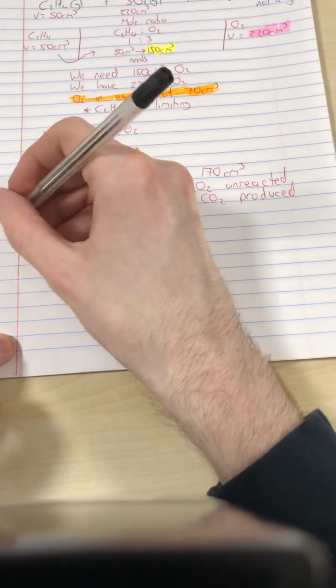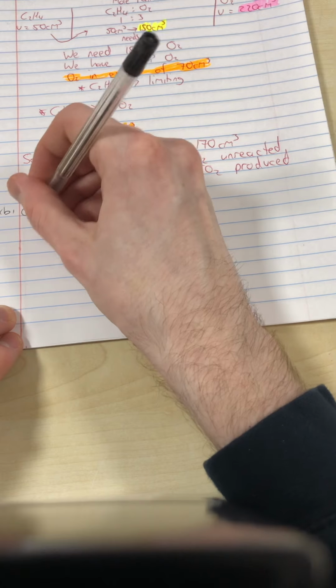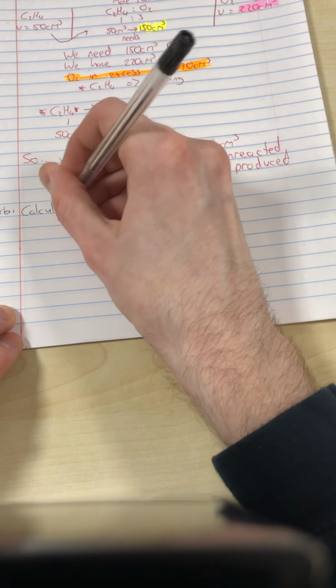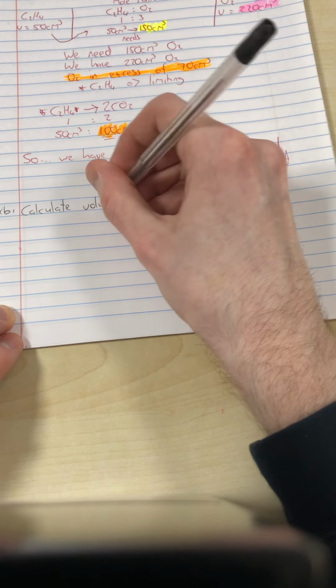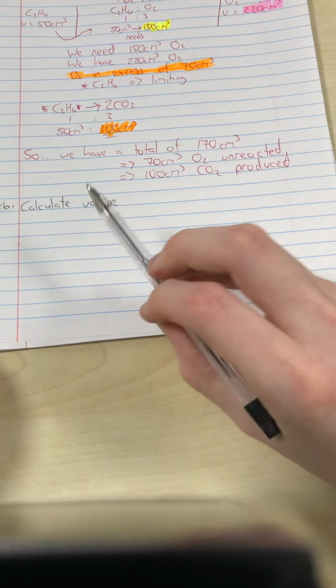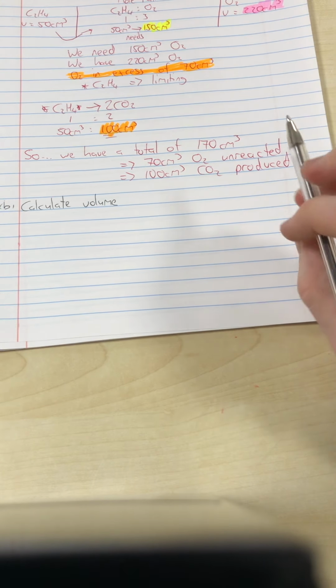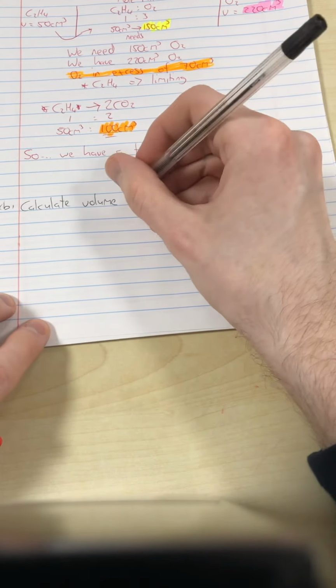Okay, now there is a part B to this. Now, this is a great question, I absolutely love this question. Calculate the volume. It's quite cheeky.